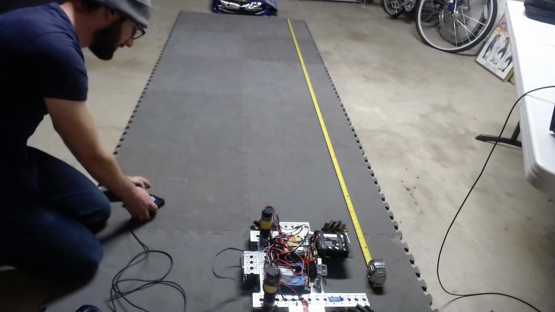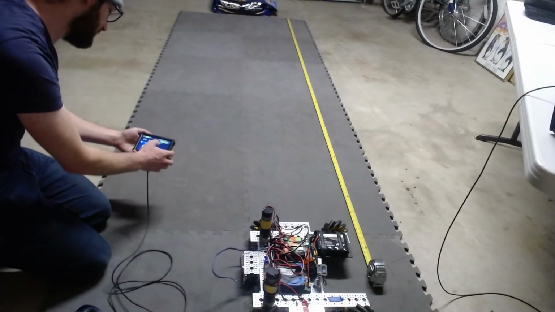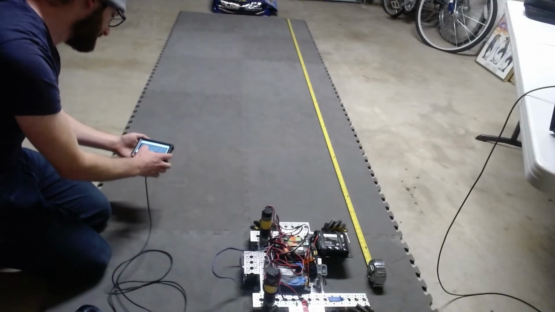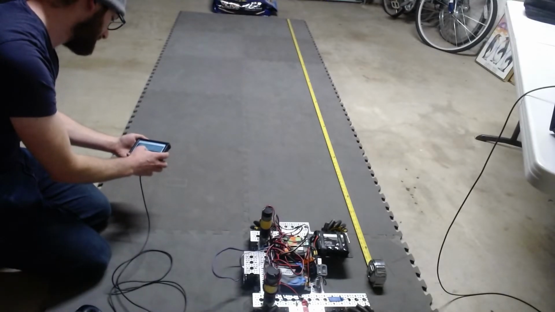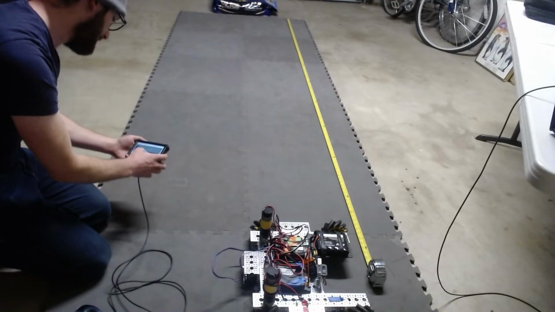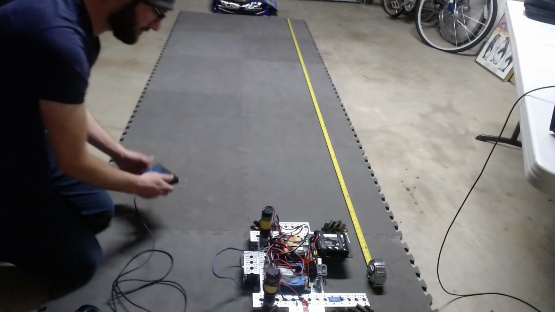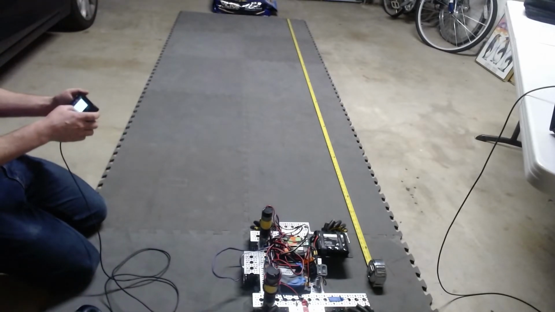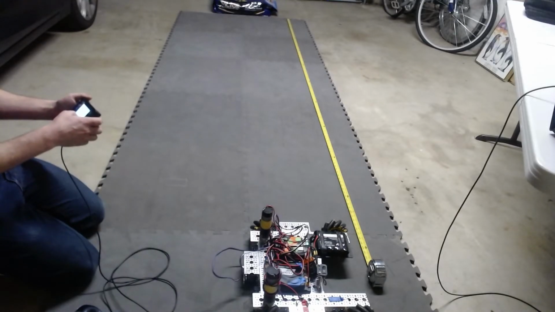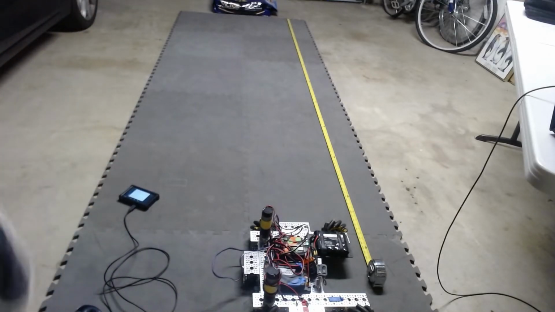Open up teleop mode here on the driver station, go to lateral push test. I seem to have made the same mistake as before. Let's go back to the docs.